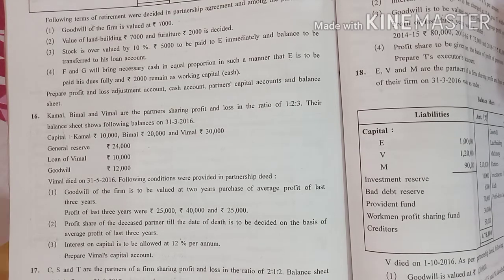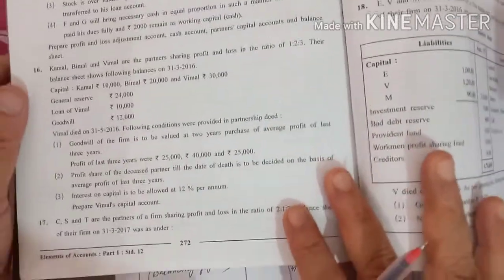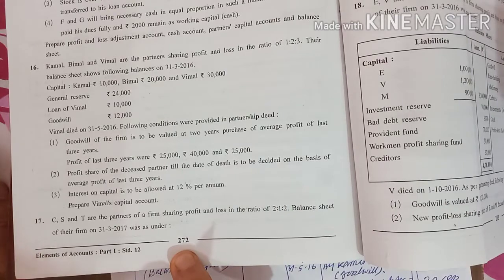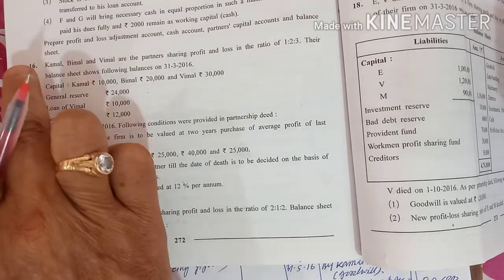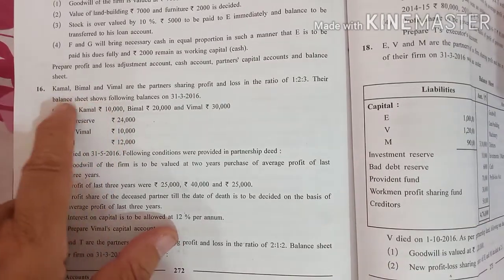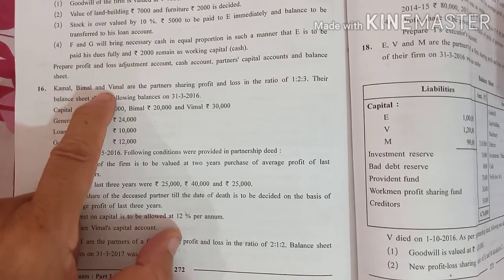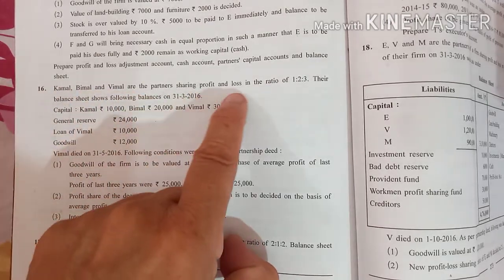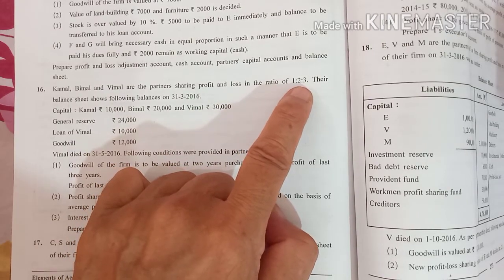Now let me read question number 16. After that, I also want to tell you what is given and what is not given. Page number 272, question number 16. Kamal, Bimal and Bhimal, K, B and V I am calling them, are partners sharing profits and losses in the ratio of 1:2:3. 1, 2, 3 means 6.